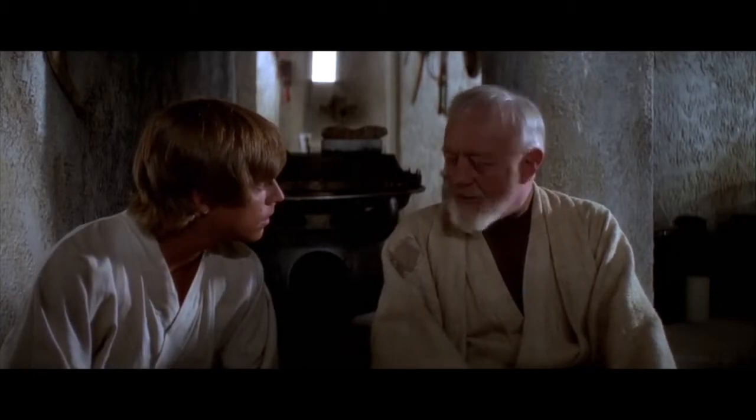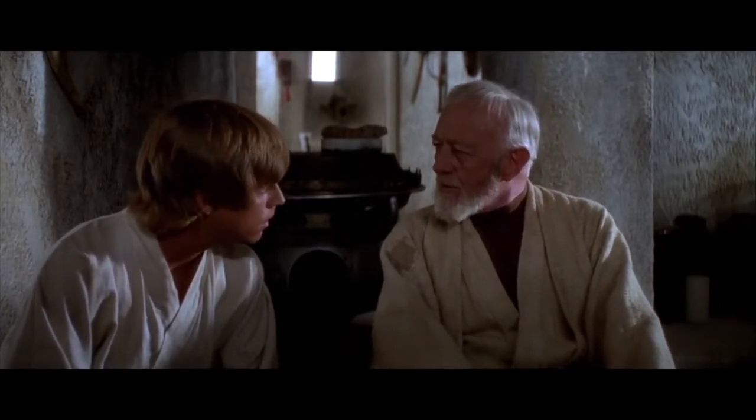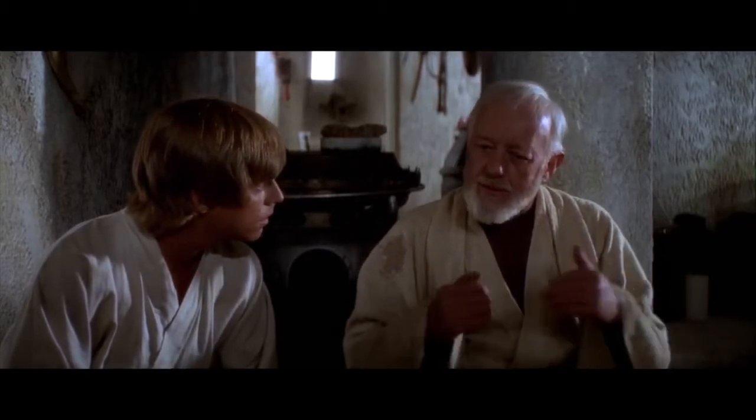The force is what gives the Jedi his power. It's an energy field created by all living things. It surrounds us, penetrates us, it binds the galaxy together.